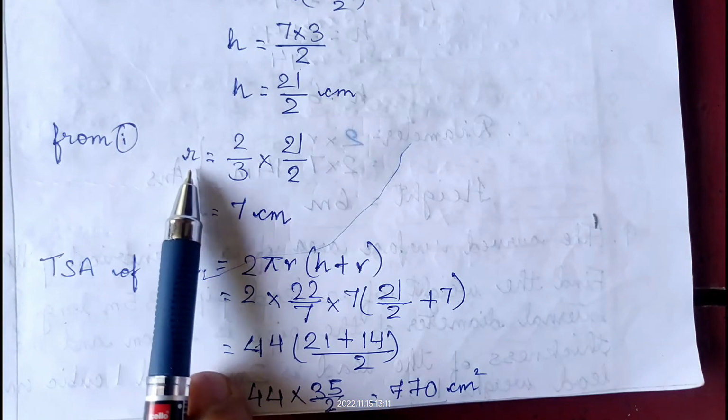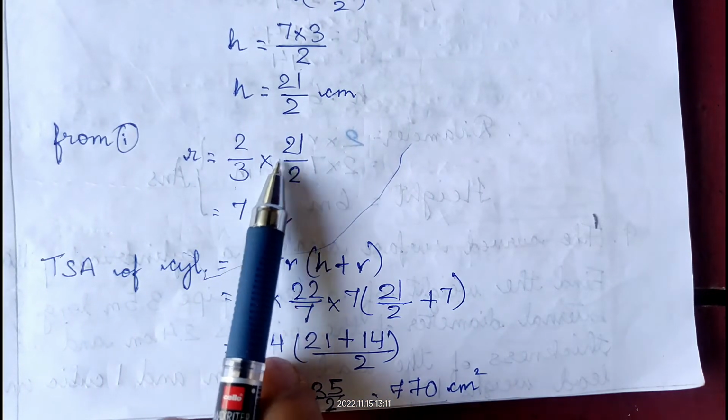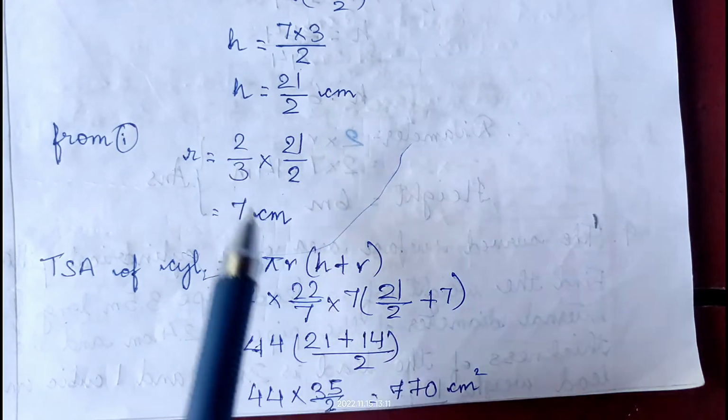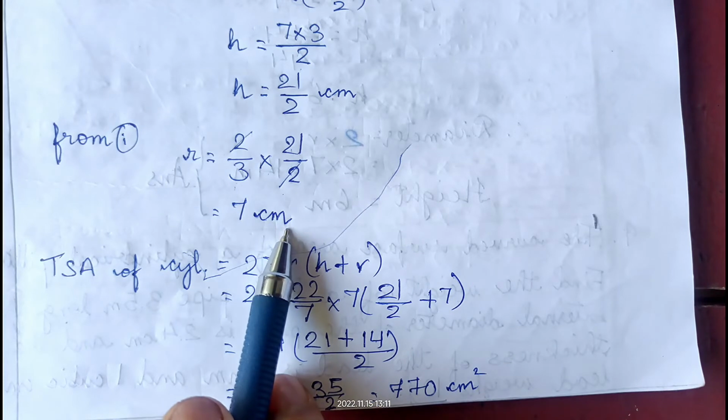From equation number 1, radius is 2/3 of H. So it will be 2/3 of H, which is 21 by 2. 2 and 2 can be cancelled. And 3 7s are 21. So the radius is 7 centimeter.